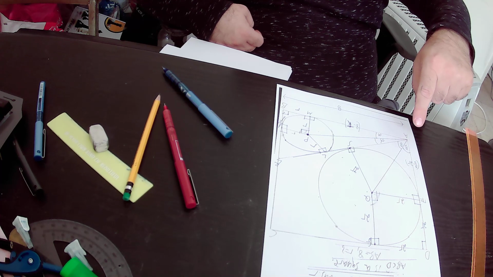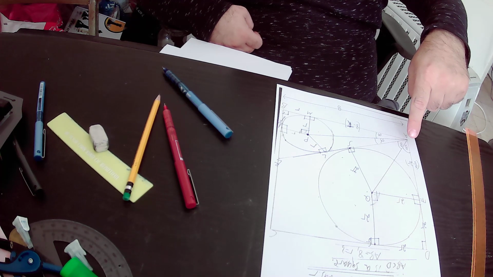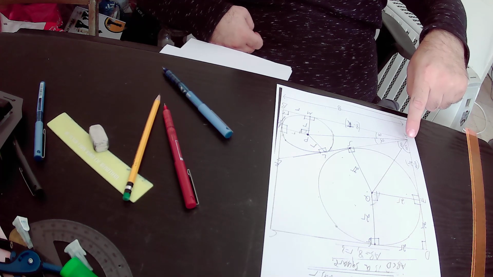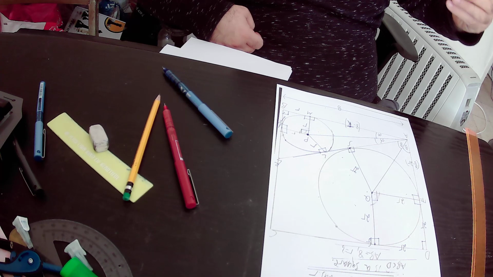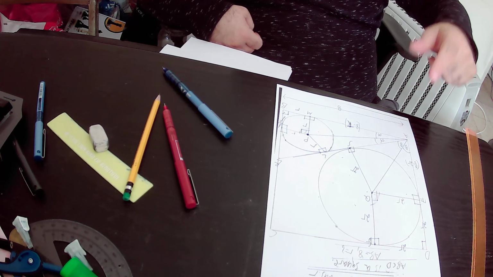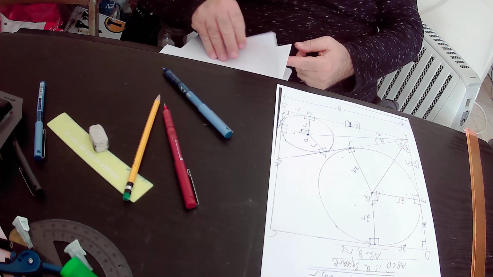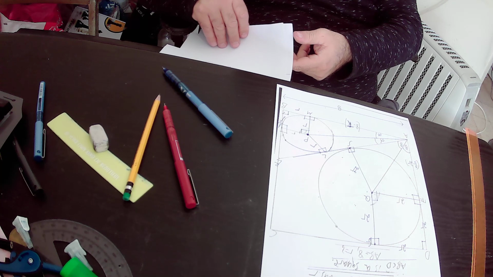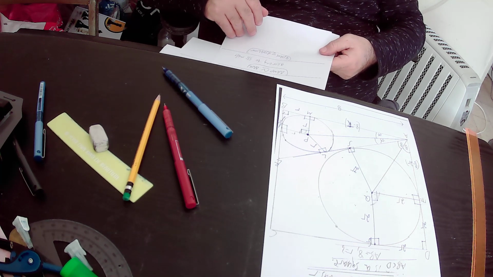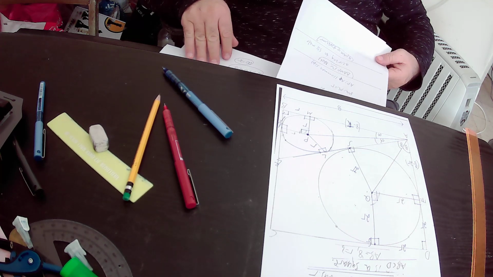It equals 90 degrees, but this angle consists of 4 angles, so we can write that 2 alpha plus 2 beta equals 90 degrees. We divide the equality by 2, and we get that alpha plus beta equals 45 degrees. If alpha plus beta equals 45 degrees, then tangent of alpha plus beta equals tangent 45 degrees.